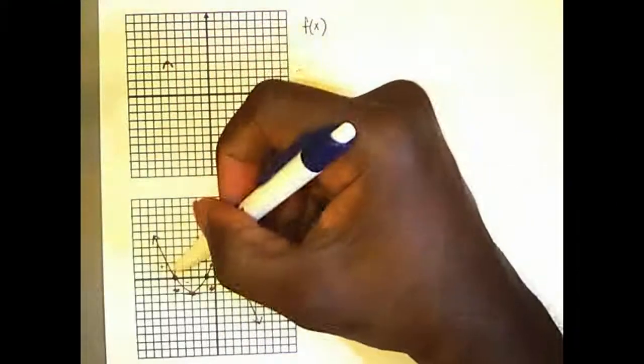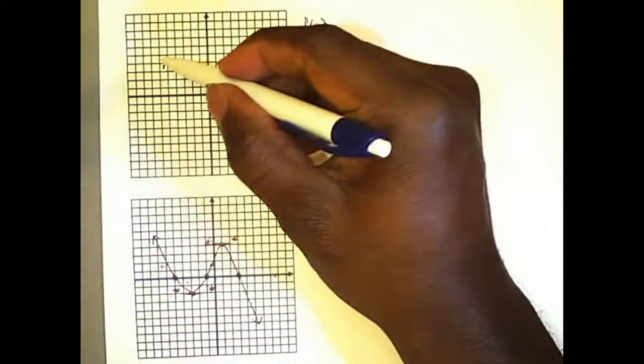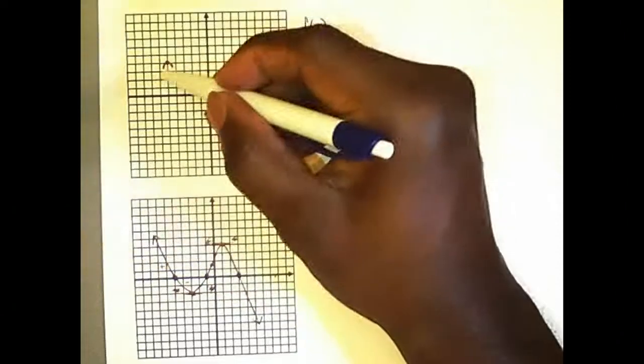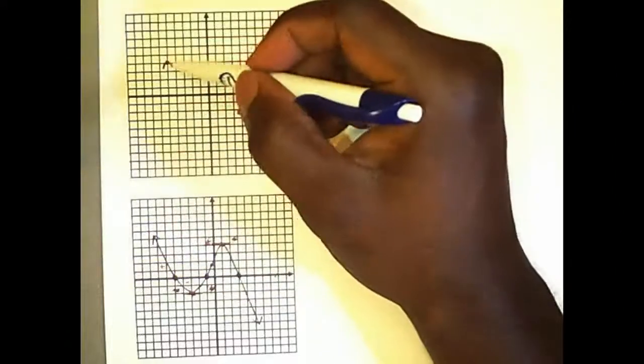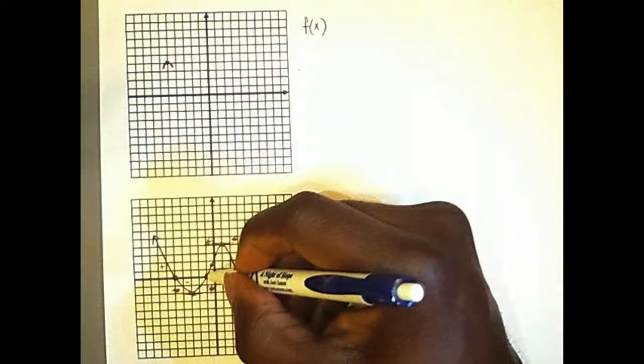And of course, we know that here the slopes of the tangent line are 0, and of course, we know that happens here. This says slopes of the tangent line are positive, which we know that happens here. And on the right of this point, slopes of the tangent lines are negative, so that fits that. We do the same thing with the other x-intercepts.